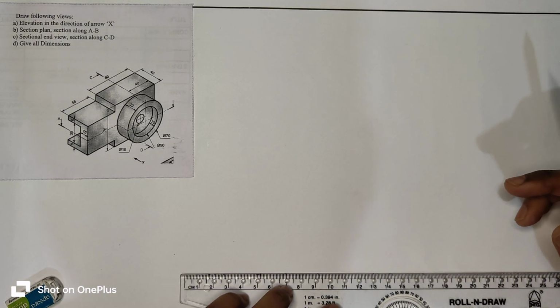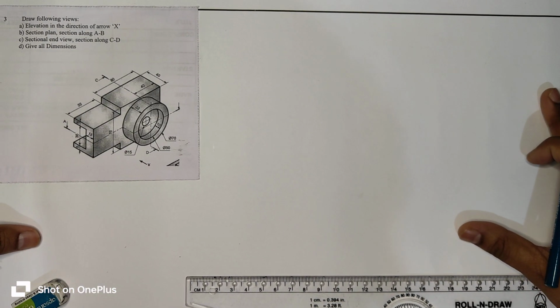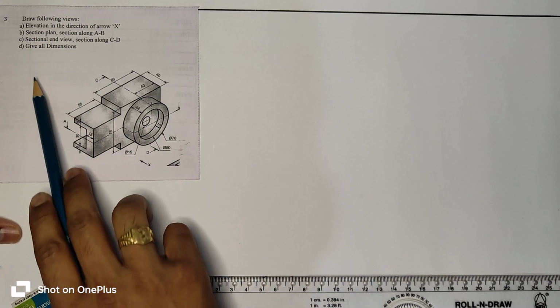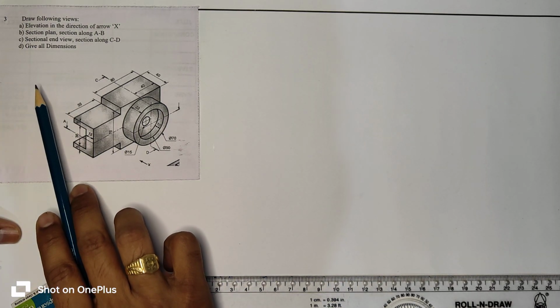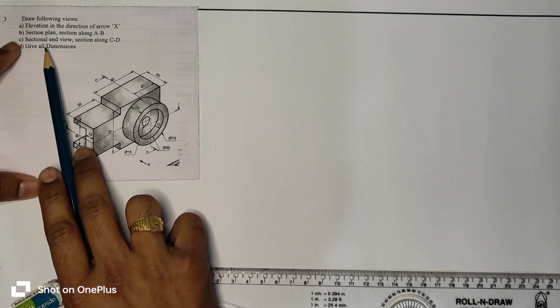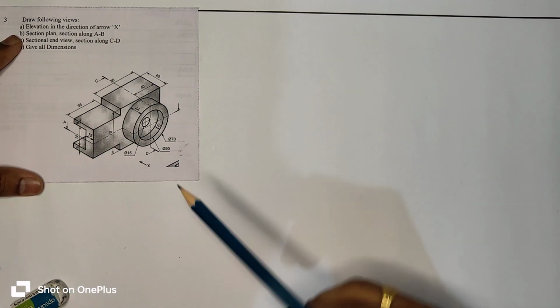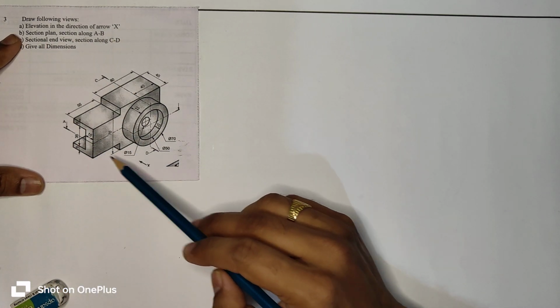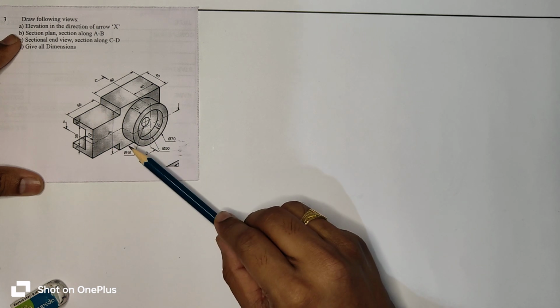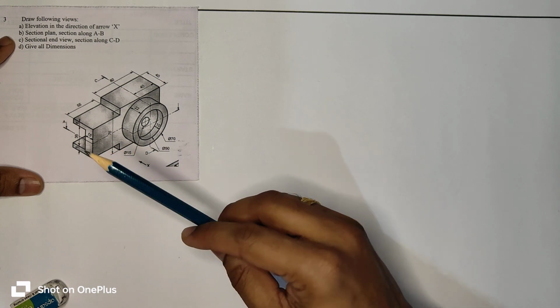Hello guys. So today we will solve this question. Question number 3. Draw following views. First, elevation in the direction of arrow X. So front view along this direction. Then section plan, section along AB.